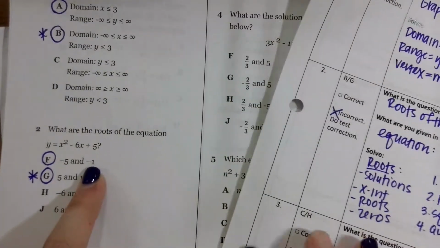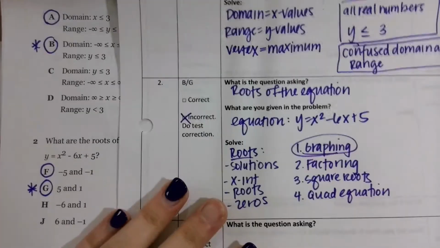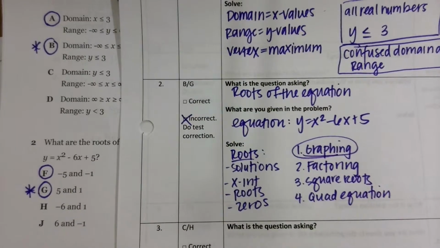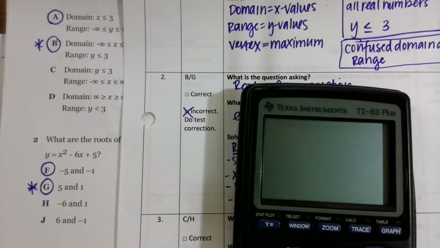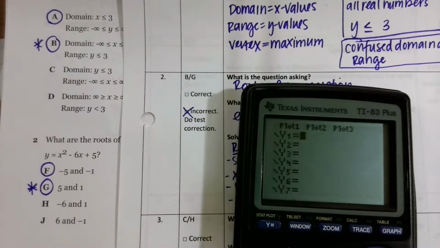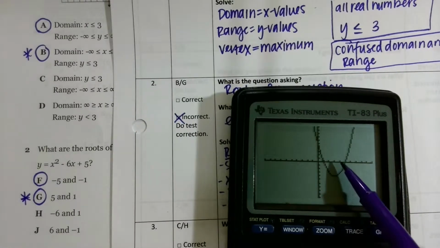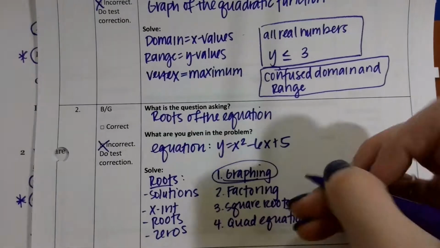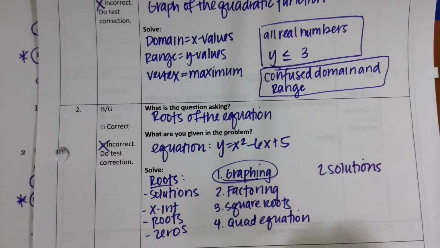I'm going to solve this one using graphing. I'm going to plug this into my y equals x squared minus 6x plus 5, and then I'm going to graph it. I can tell based off of the graph that this should have two solutions. There are two x-intercepts.